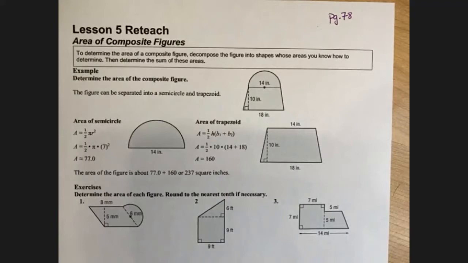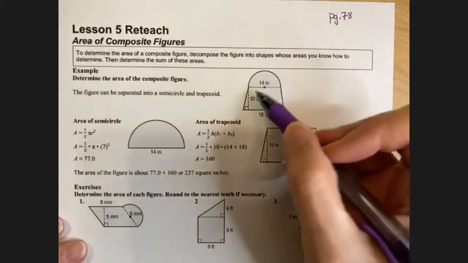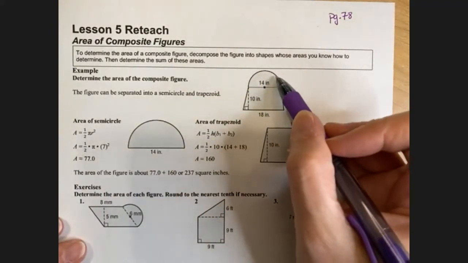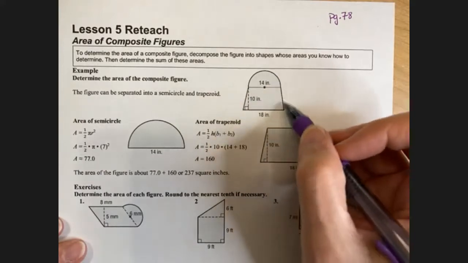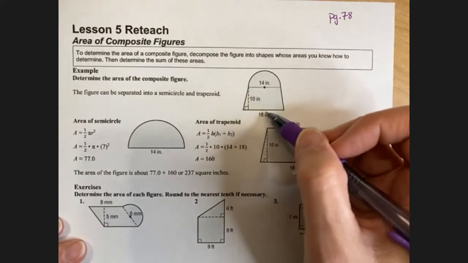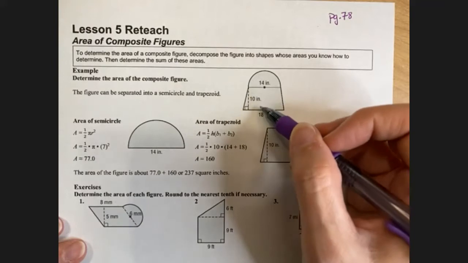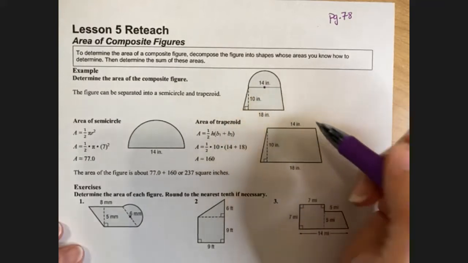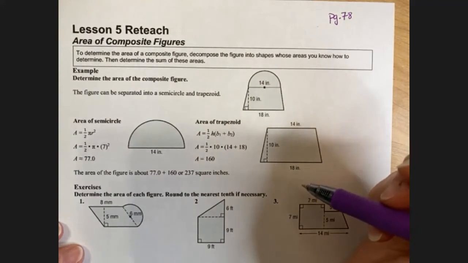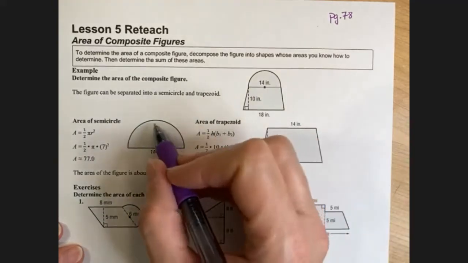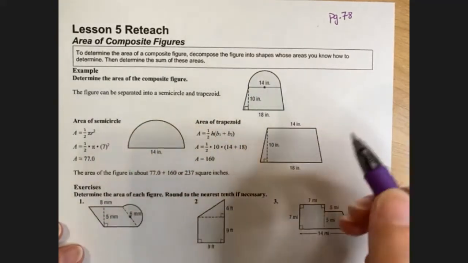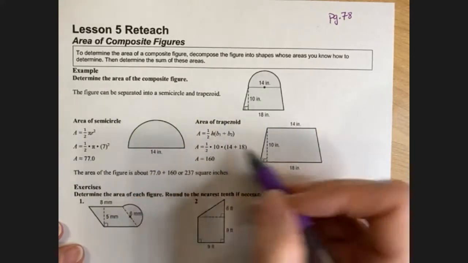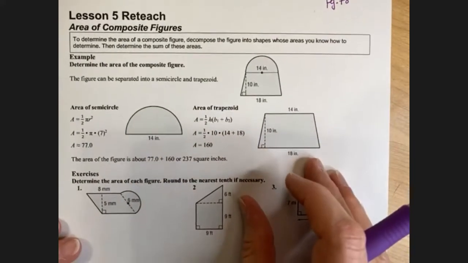And this is what we do in real life. Houses might have a circular breakfast area, and then this might be the living room. If I'm going to carpet this area, or lay tile on this area, I have to calculate the area of the entire shape. A lot of the shapes we deal with in the real world are not regular. They're composite shapes. By regular, I mean a simple half circle or a full circle. We put those pieces together and we find the total area.